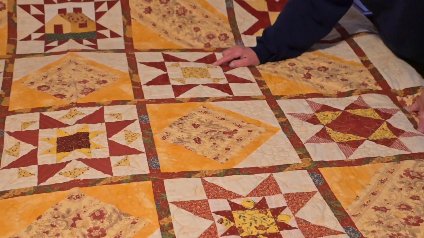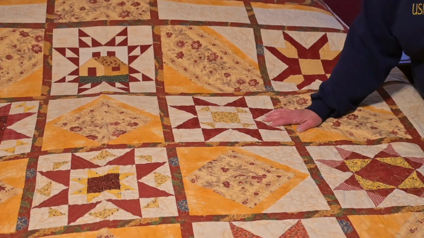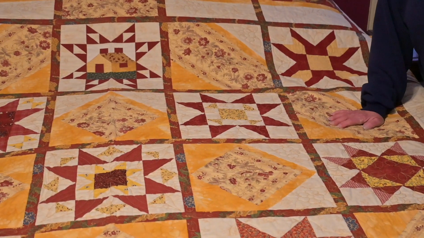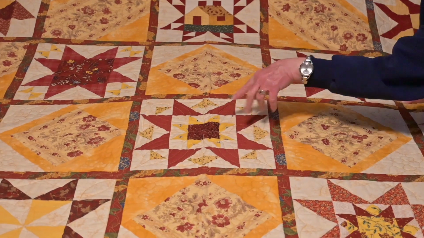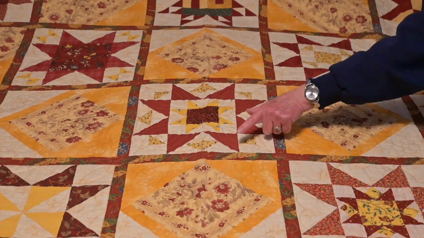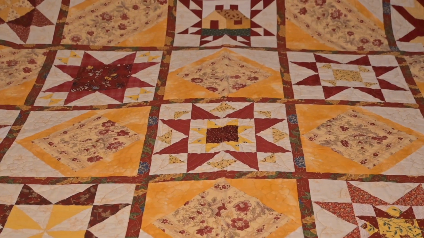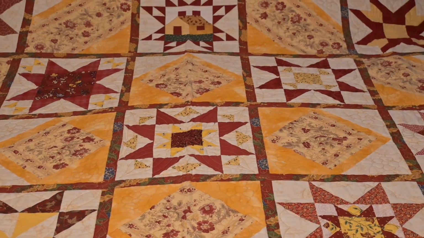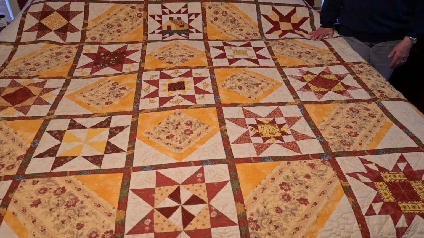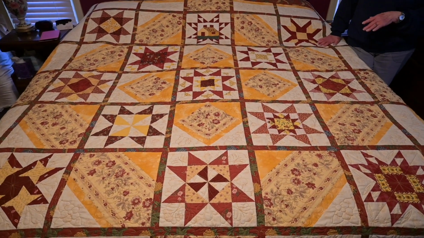Here's one with a churn dash kind of thing inside, or a shoo fly maybe. Here's a star inside a star with little triangles on the outside. And we could go on. I think there are 13 different designs in this quilt.